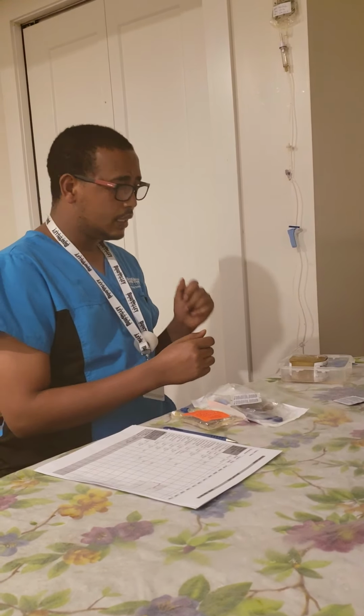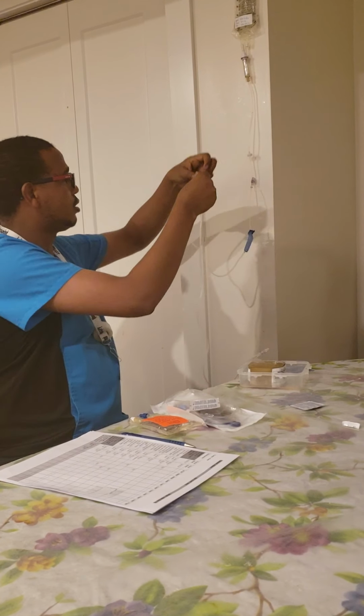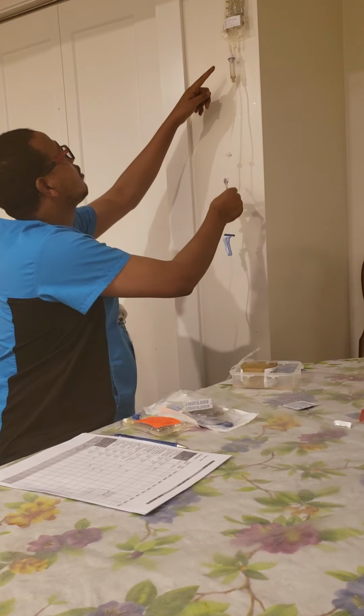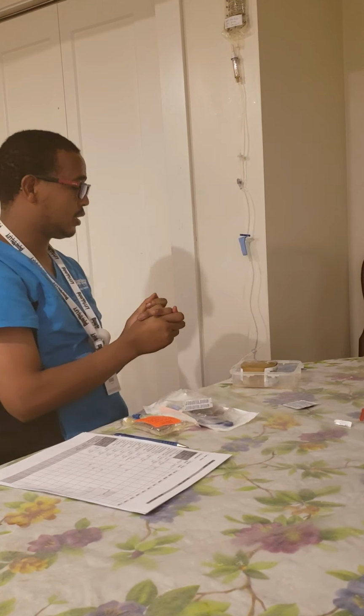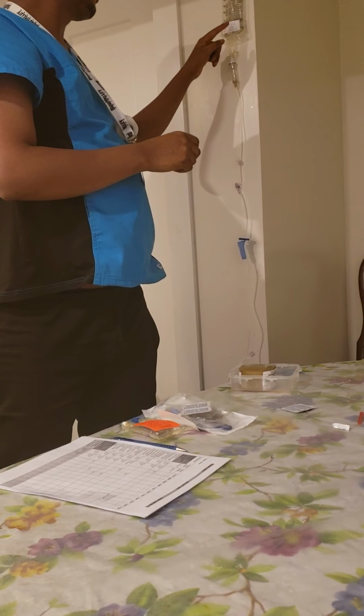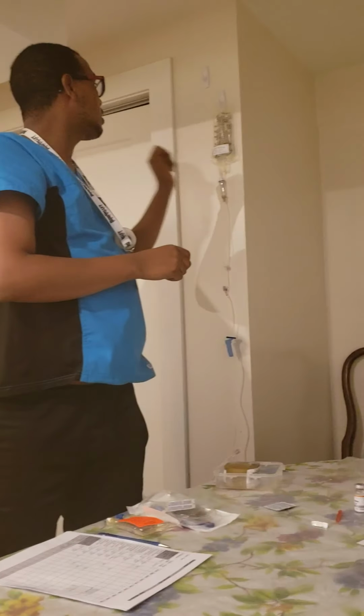The other thing is I'm going to check for any air bubbles, starting from the bottom up. No air bubbles, no air bubbles, no air bubbles, and the primary fluid is just dripping. Okay, so that is good. The primary bag was changed today, October 2020, and the time is 7 in the morning. It was changed by me, and it's normal saline.